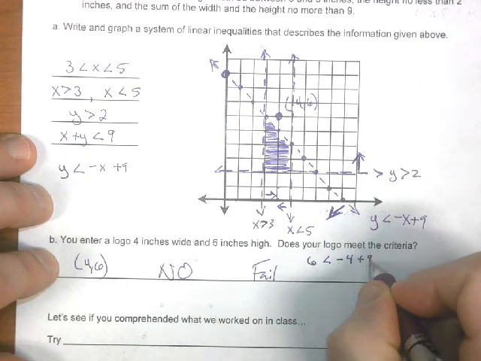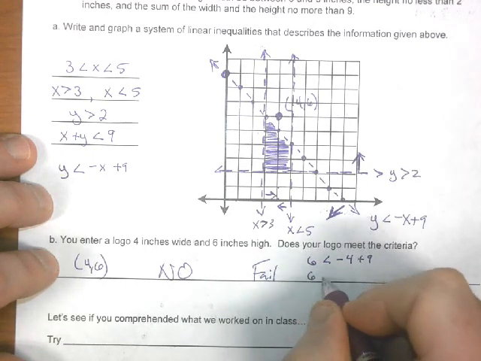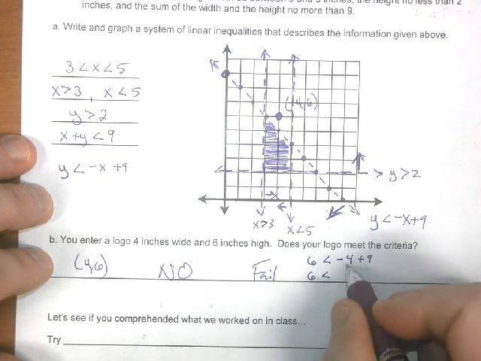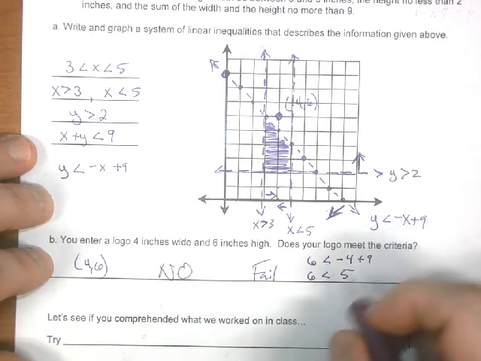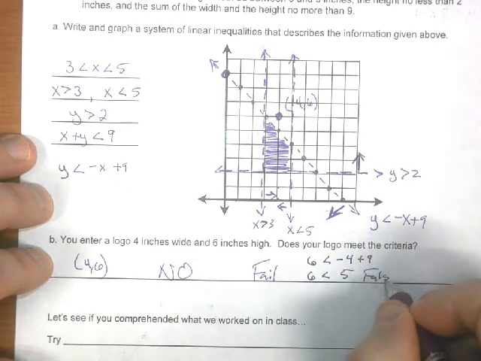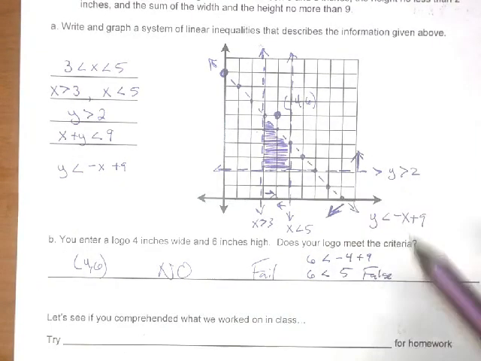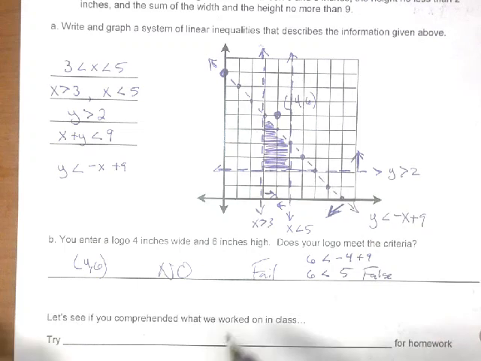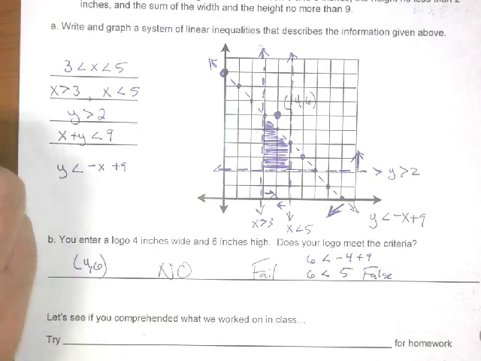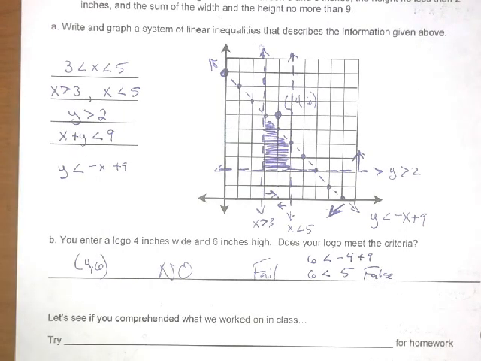So I'll just show that here real quick mathematically. Plugging it in, you get 6 has to be less than or equal to minus 4 plus 9, and we get an answer of 5 here, which is false, because we said it had to be below it, so that's where it failed.